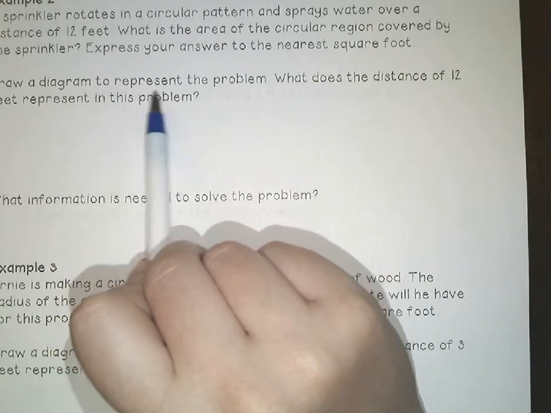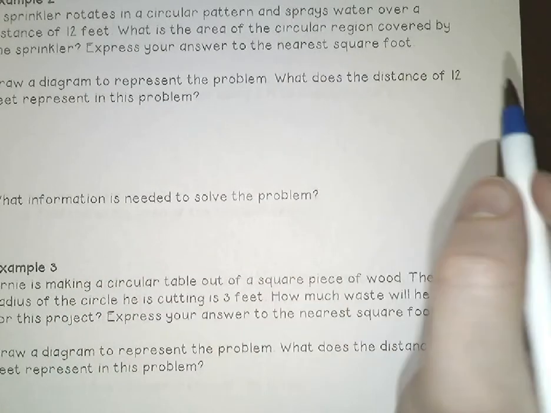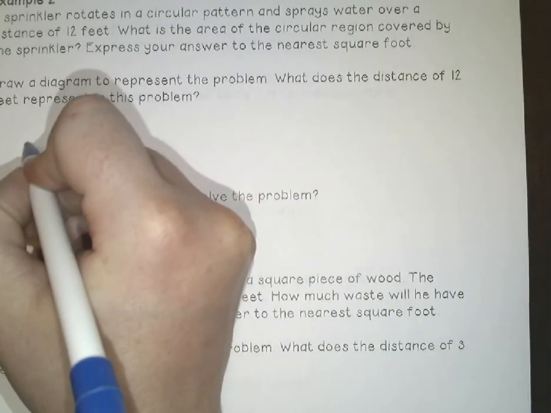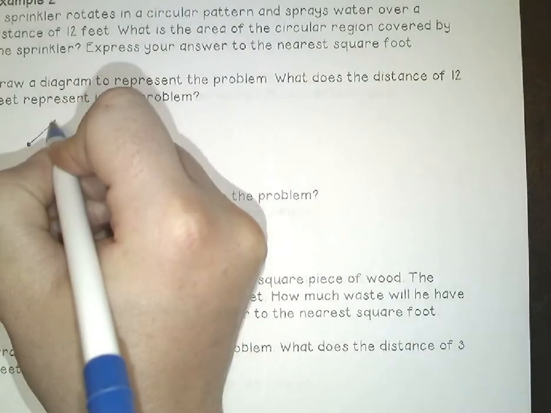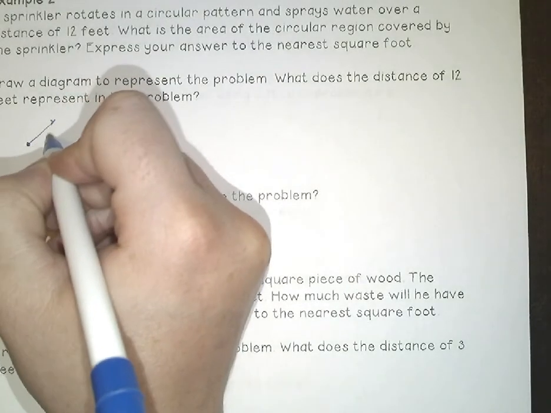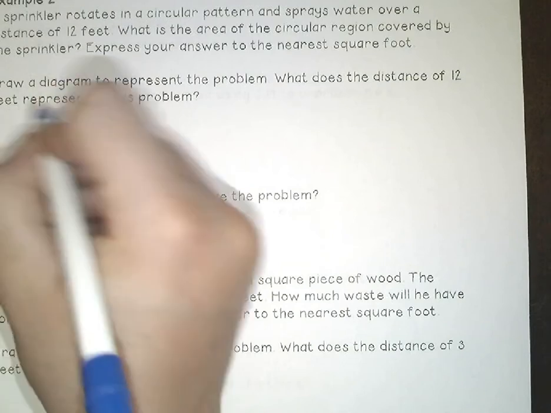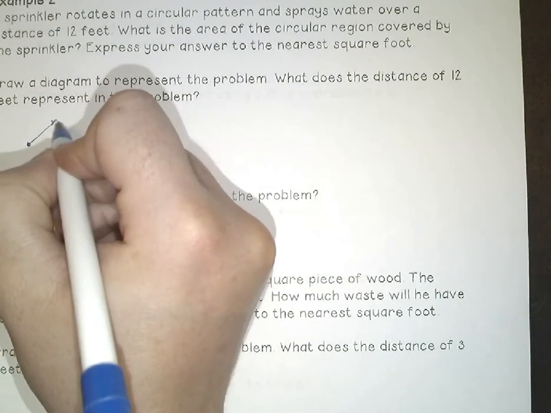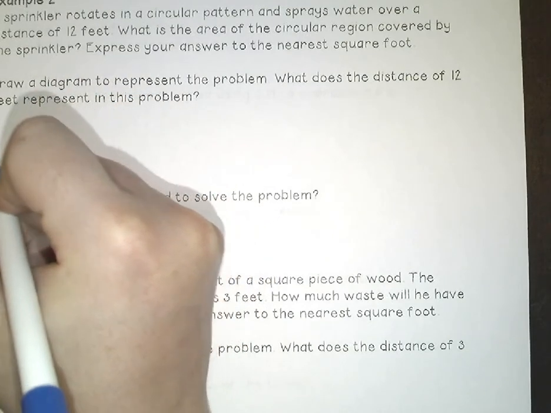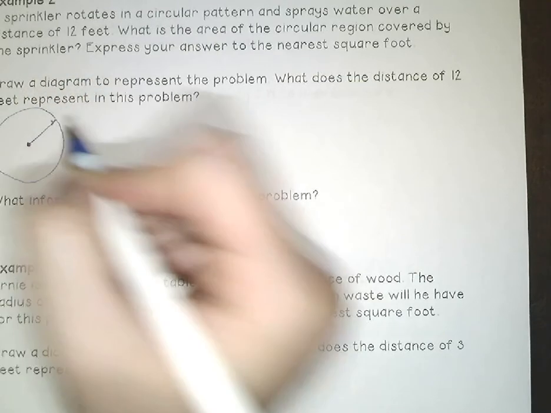We can draw a diagram to represent the problem. So we have a sprinkler that rotates in a circular pattern. So it goes around, making a circle. I'll draw a circle the best I can here.